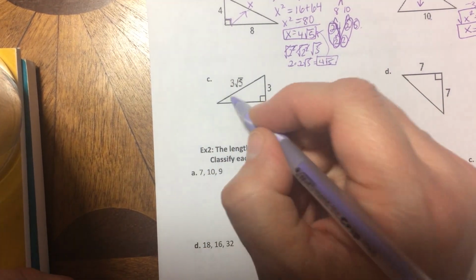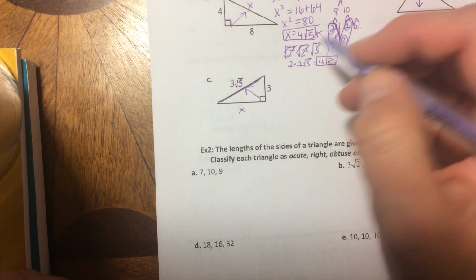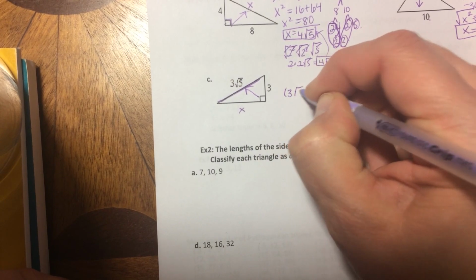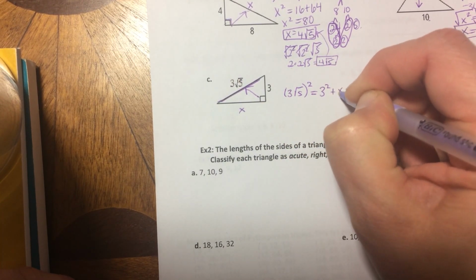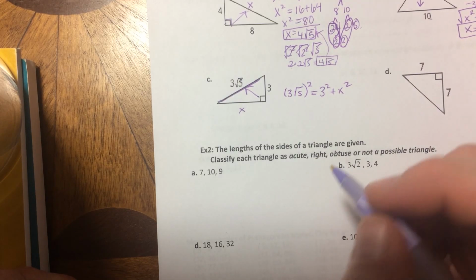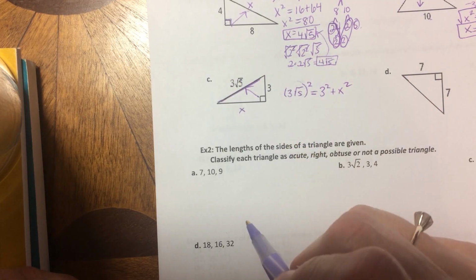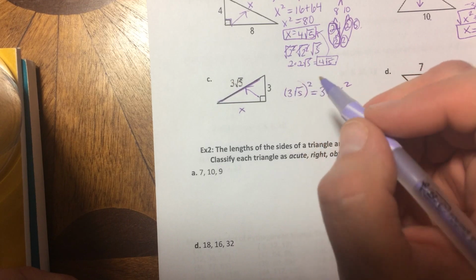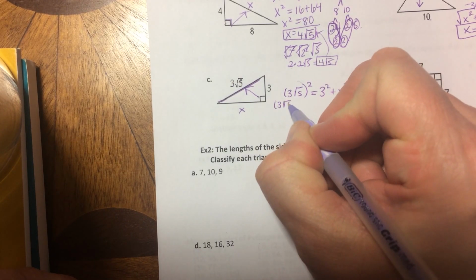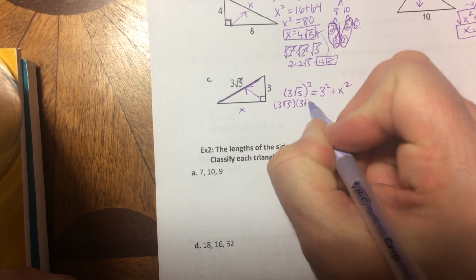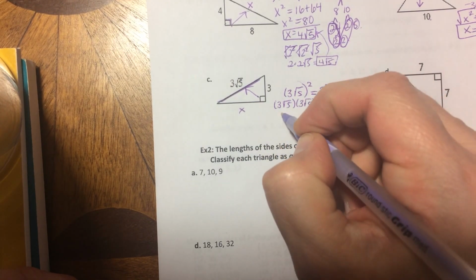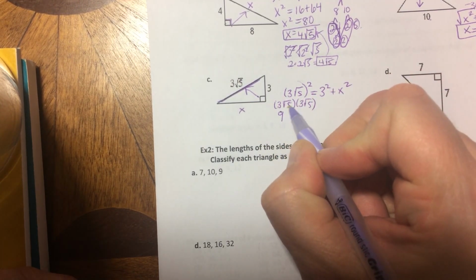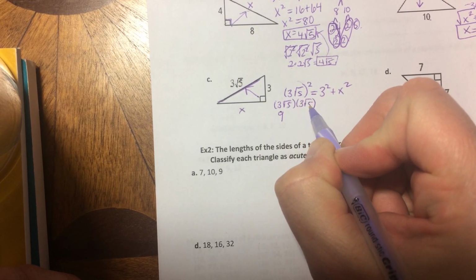Where's my hypotenuse? It's here. So let's square. 3 root 5 squared equals 3 squared plus x squared. And then you probably look at this and you go, eek. Okay, so really this is 3 root 5 times 3 root 5. You can do this without a calculator. You really can. 3 times 3 is 9. Root 5 times root 5 is root 25.